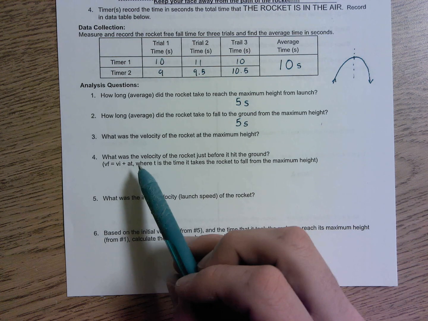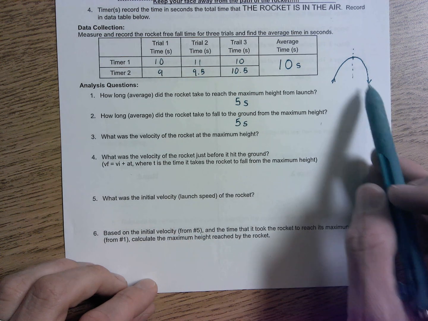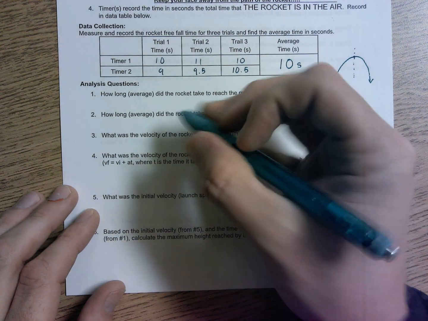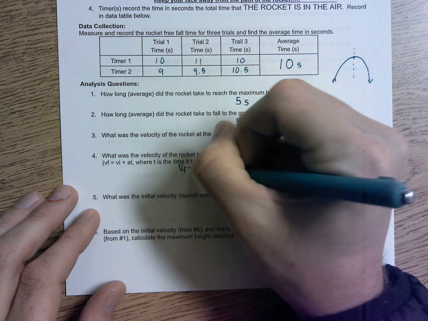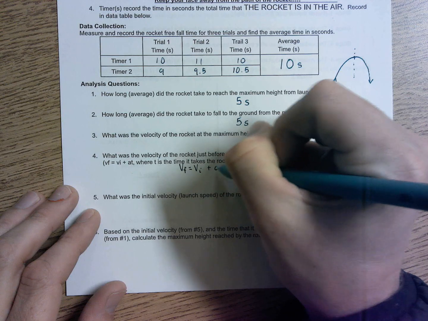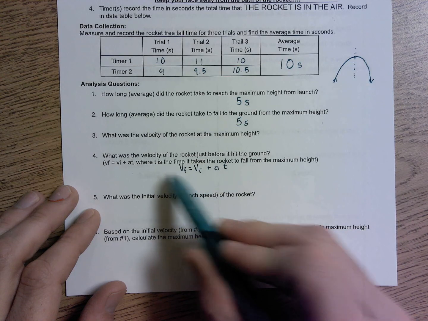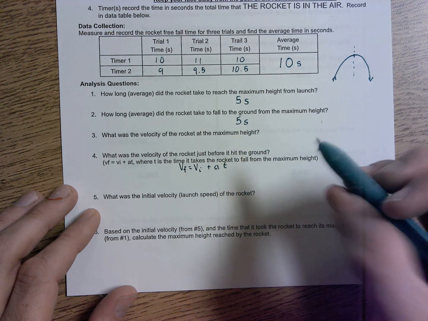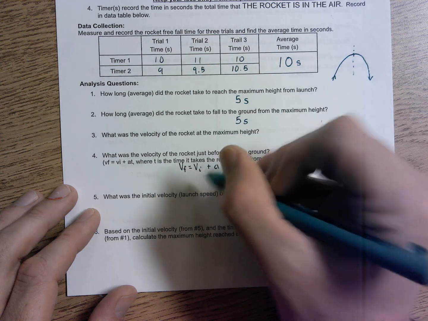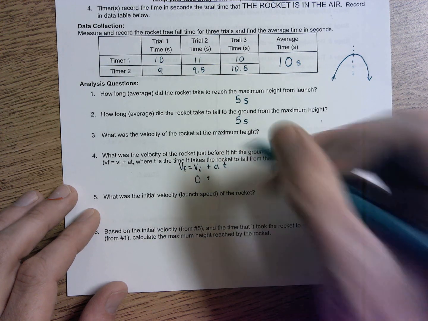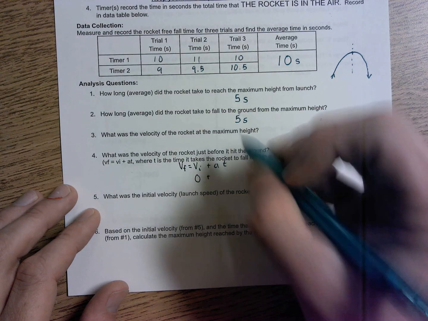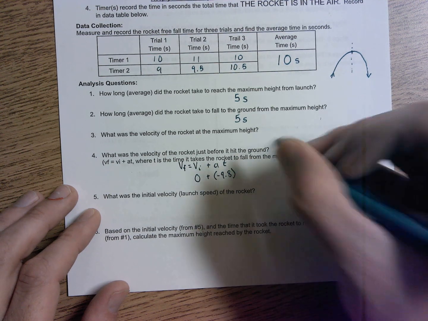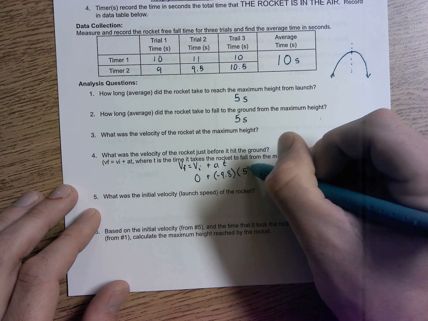Okay, now we're looking at what is the velocity of the rocket just before it hits the ground. It gives us this formula: velocity final is equal to our initial velocity plus acceleration times time, where t is the time it takes the rocket to fall from the maximum height. We said 5 seconds. Our initial velocity, if it's at the maximum height, is 0, and acceleration is negative 9.8, and our time, we said 5 seconds.